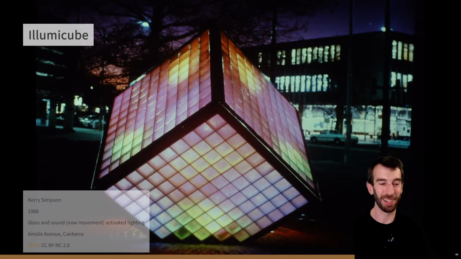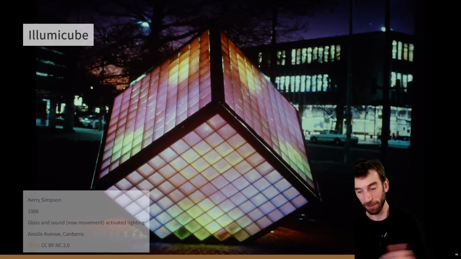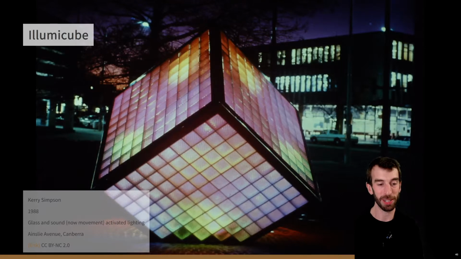So the affordance of it, of being controlled by sound, was actually negative for the environment in which it was placed. And it had to be changed, so it was moved to a different location, which was away from where people were living so much, and they got rid of the sound activation. It was movement activation instead, so that it wasn't going to annoy anybody. Little story about the Illumi Cube.